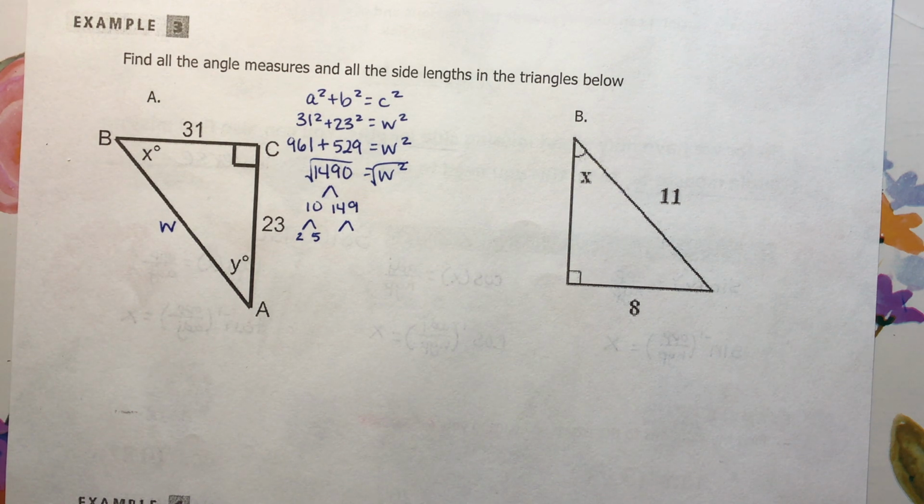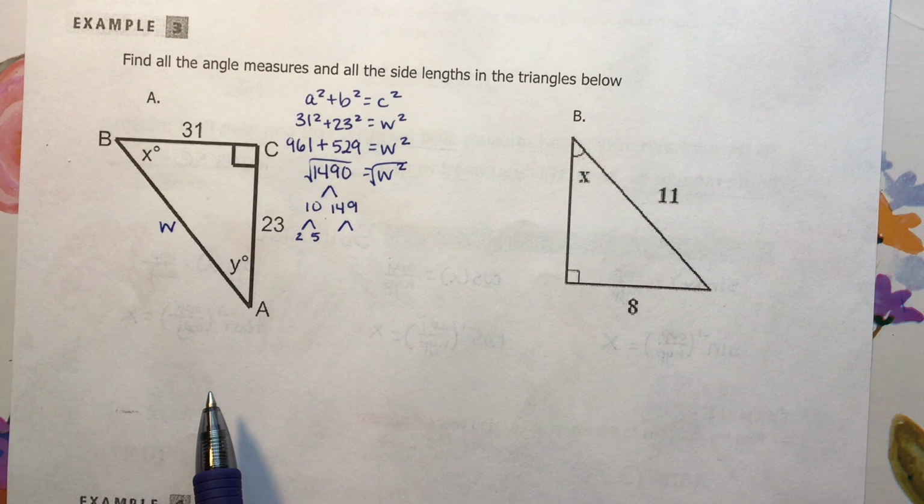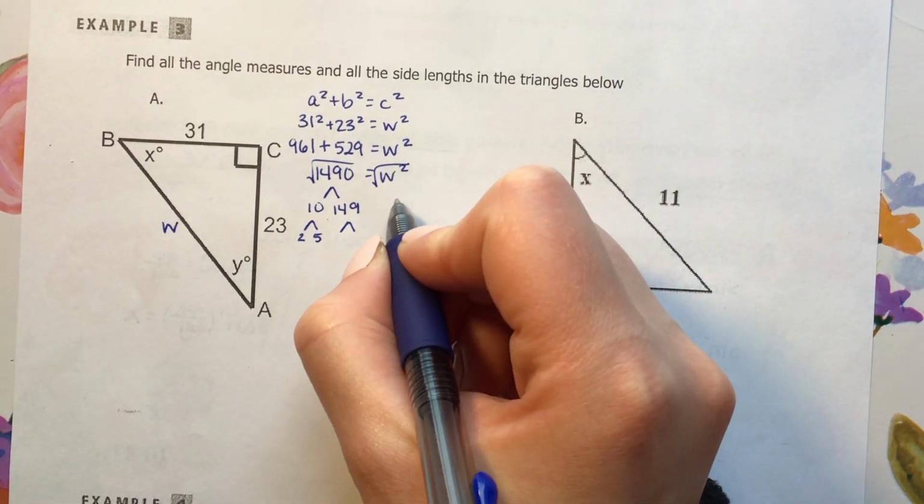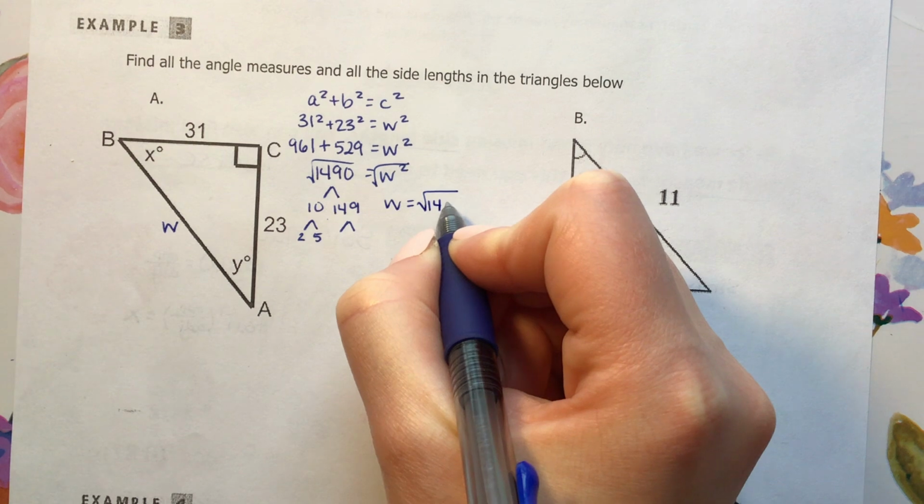But let me check my work. Hold on. 31 squared is 961. Okay, I believe 149 is actually prime, so we're just going to have to leave it like this. W squared is equal to this, or W is equal to the square root of 1,490.